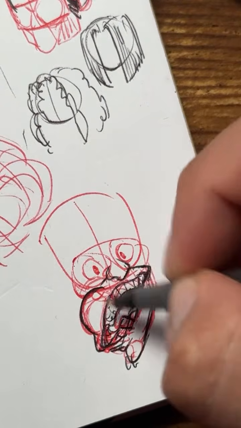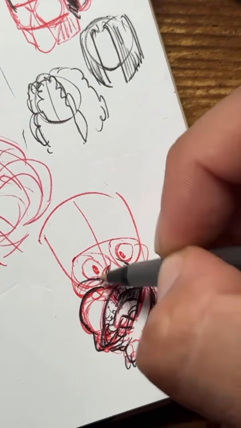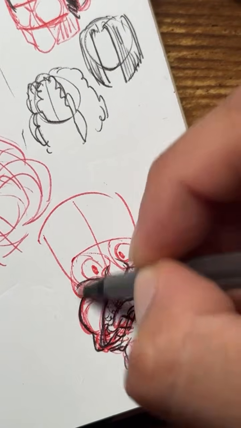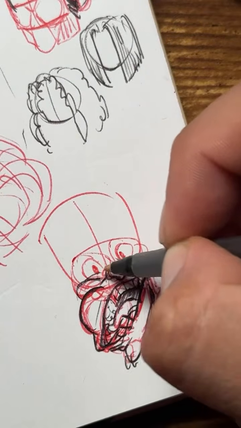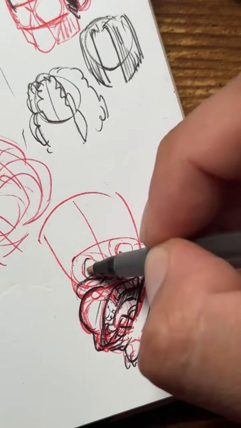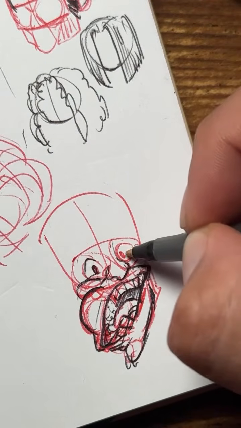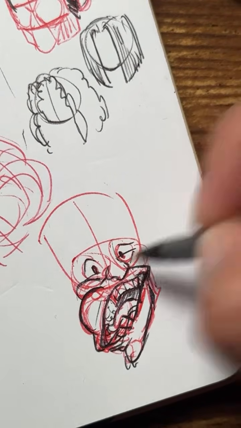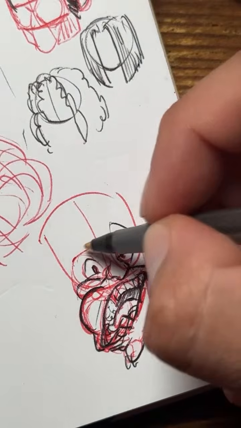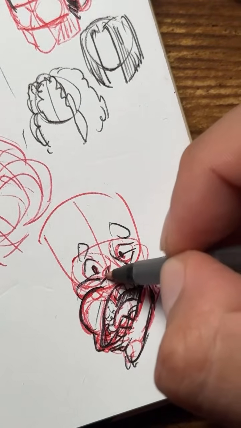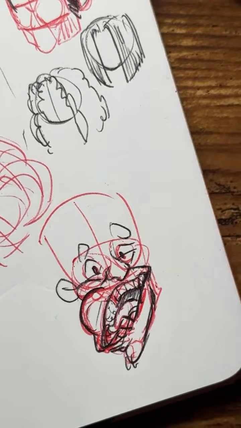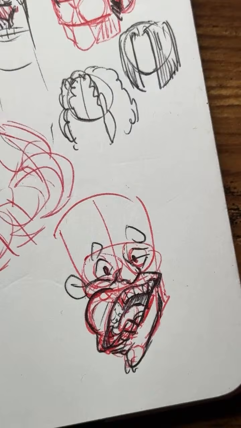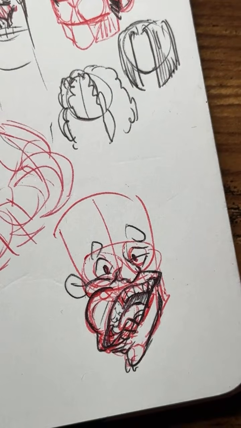Then this cheek would push up as well. This would be my cheekbone that would push up into my eye. It would probably be painful, so let's draw it painfully, like, ooh. Something like that. That looks painful to him, though.